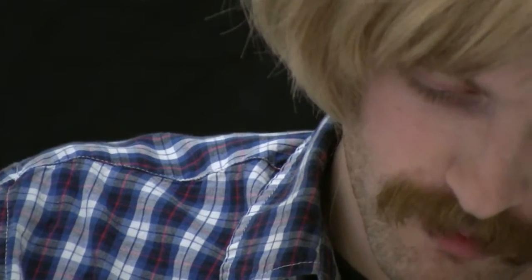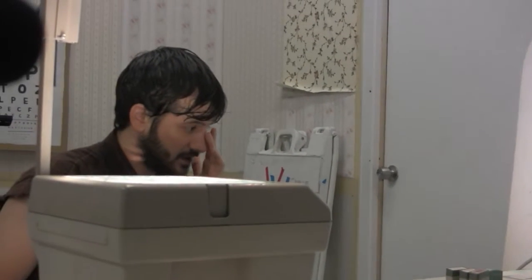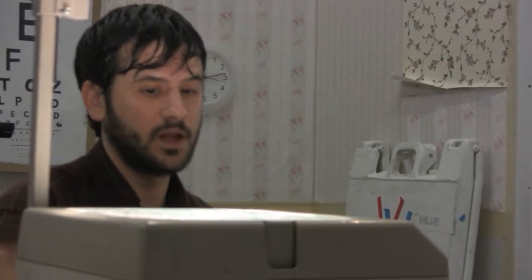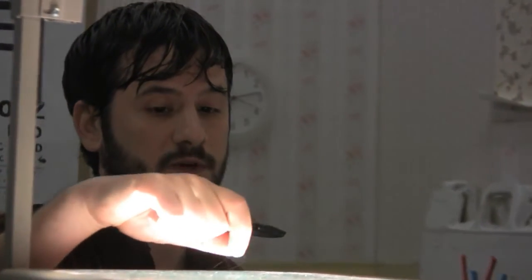If you have cataracts, it doesn't matter. You'll still get an accurate measurement. The device is relatively inexpensive, especially when you compare it to a lot of the optical devices, and there's no need for dilation. But it's difficult for some subjects, especially children.